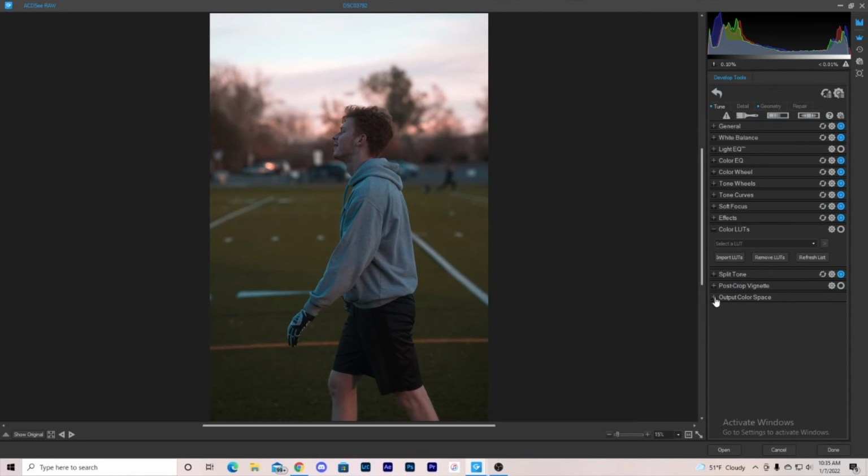And then past that they have vignette, which I'm going to leave as it is. And then they also have the output color space, but I am not too sure what this is, if I'm being honest. I'm not fully sure what that feature is, but it is not important for me in this image.